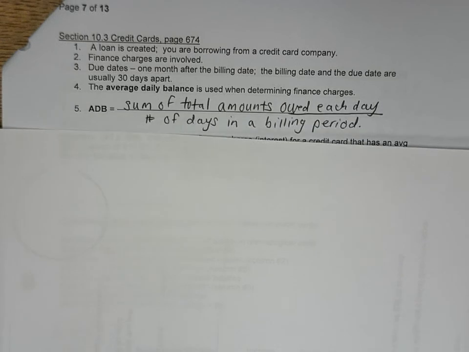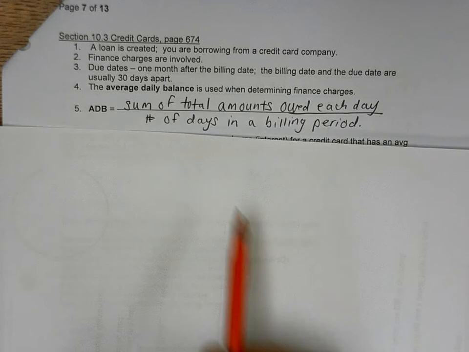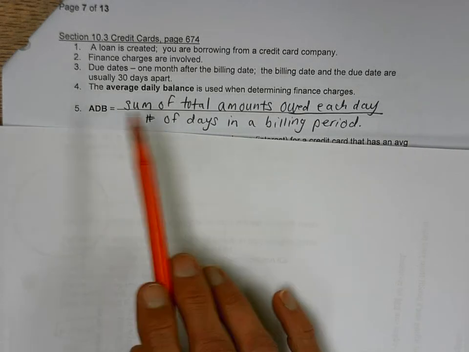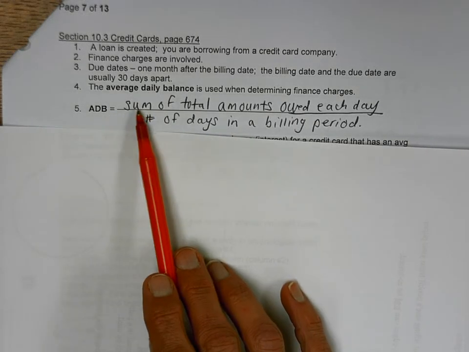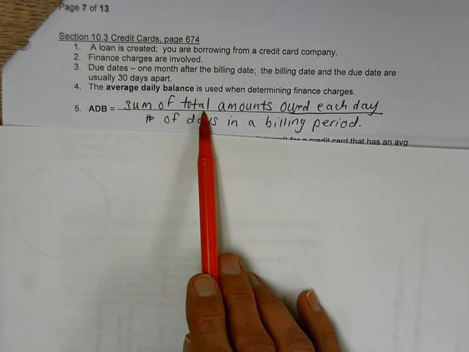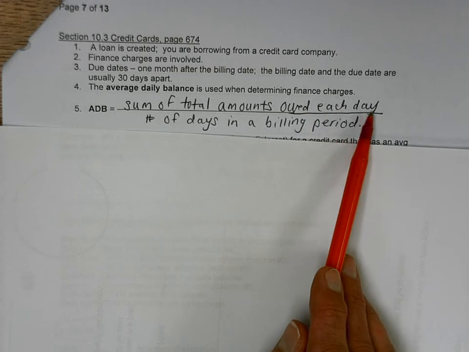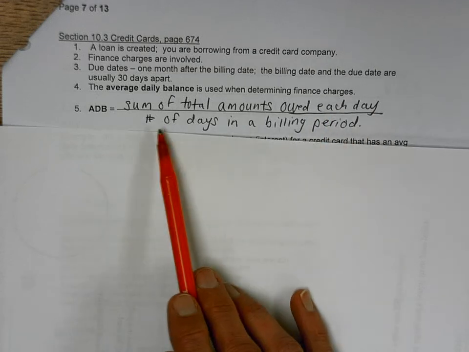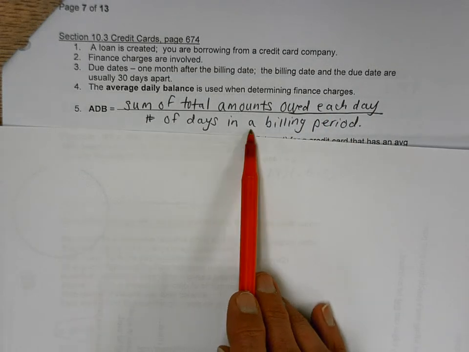Okay, we've got a nice little formula here. The average daily balance is found by doing this. You take the sum, now that means you're going to add, the sum of the total amounts owed each day, and you're going to divide that by the number of days in a billing period.